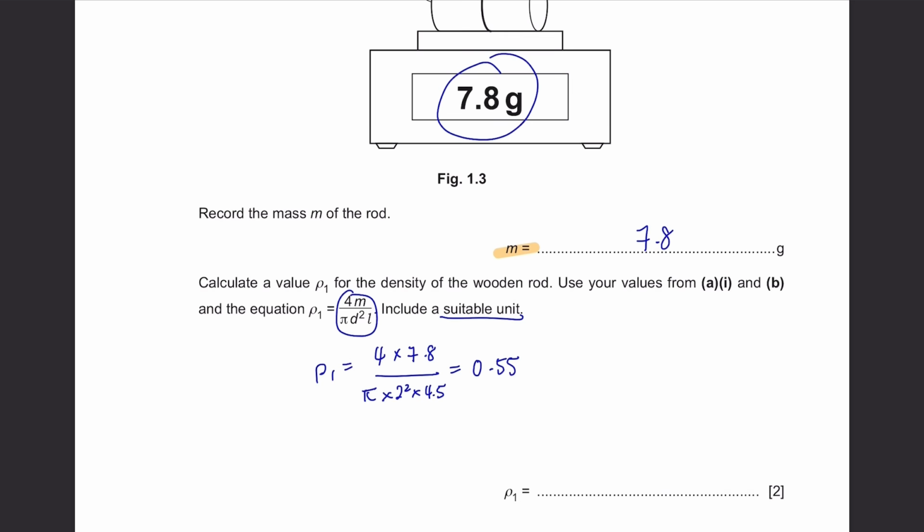Okay, and since we used grams, it should be grams, and for these, they were in centimeters, and there are 2 values for diameter and 1 for length. In total, there are 3, so it's centimeter cubed.